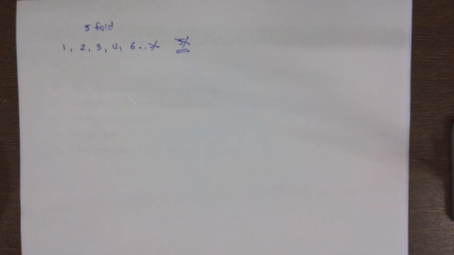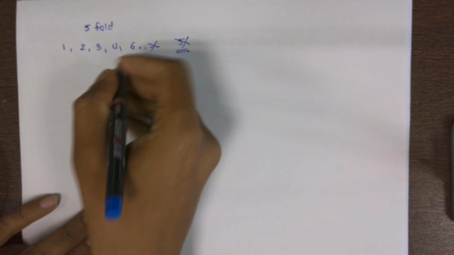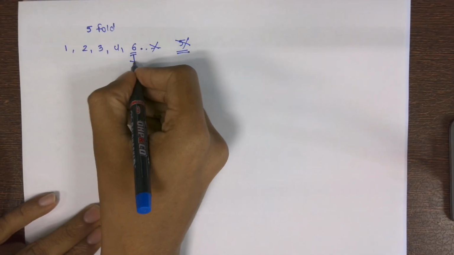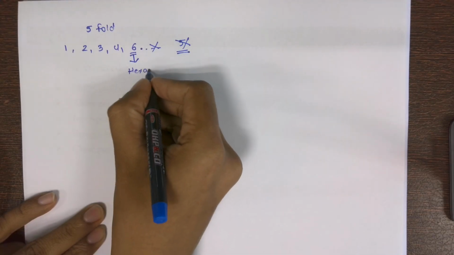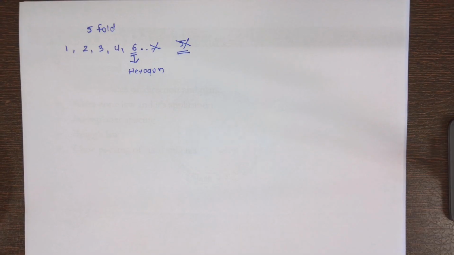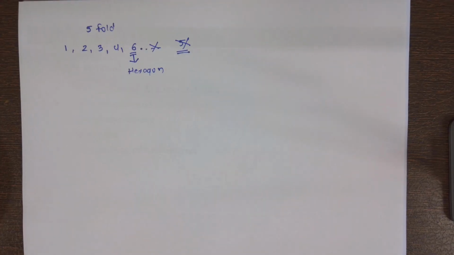Now, to do that, let's take one example. We'll take sixfold. One example of sixfold we can take is a hexagon. I tried to explain this last time by drawing it on paper, but I think it was not effective.